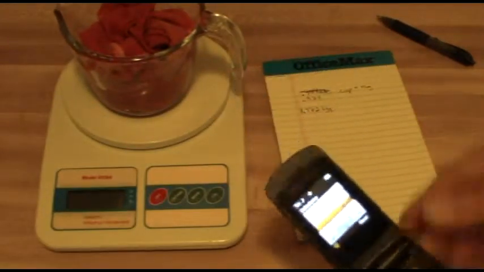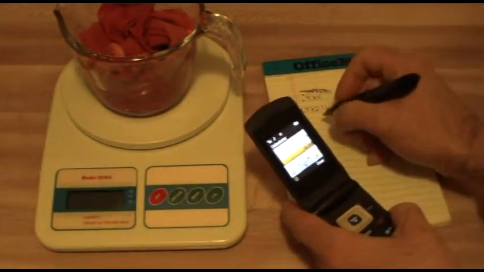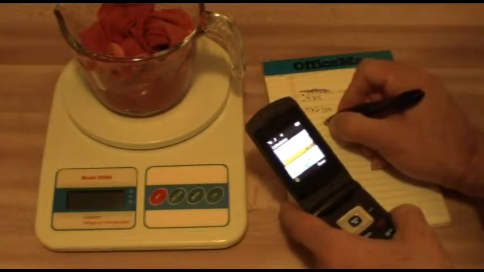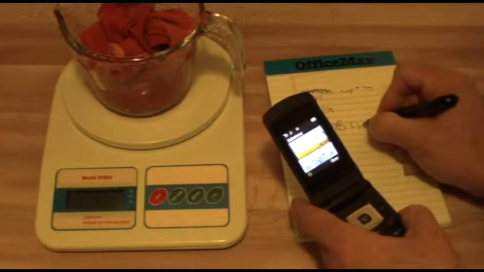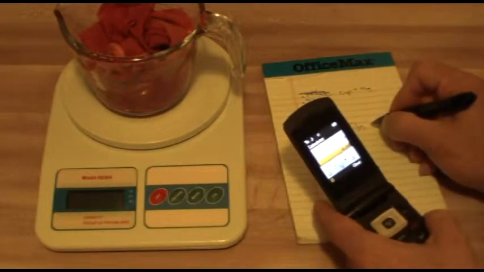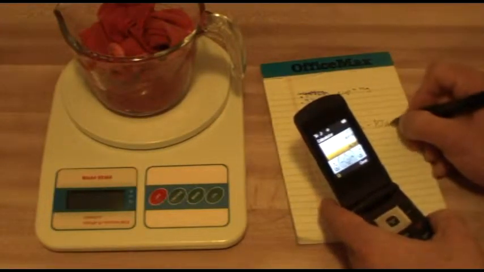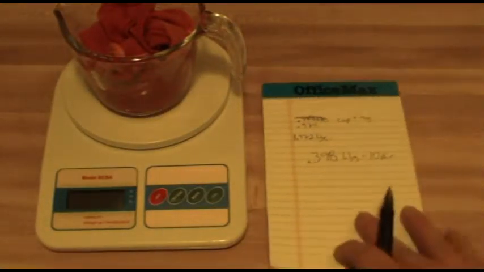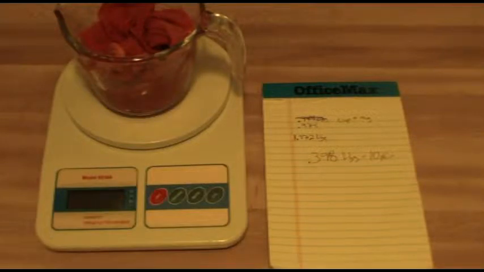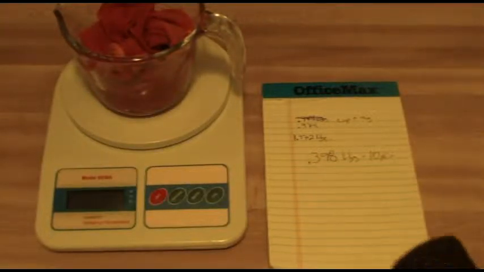Oh, that's going to be too bad. So it's 0.398 pounds in 10 minutes. Hopefully you can, sure you can see that.